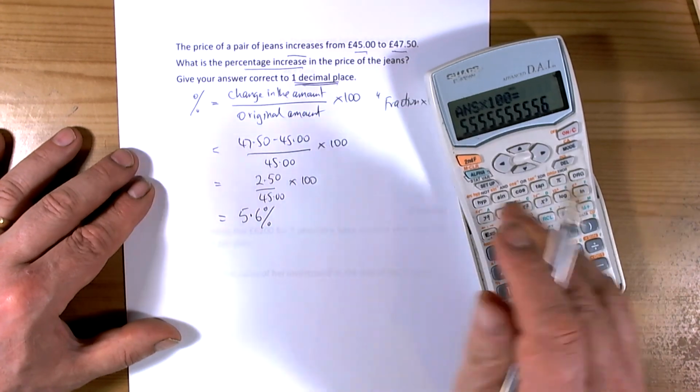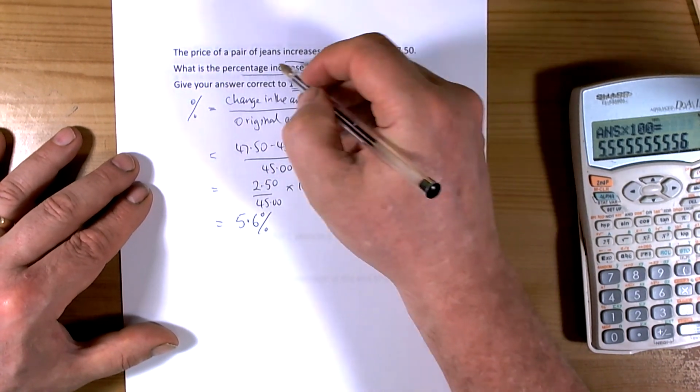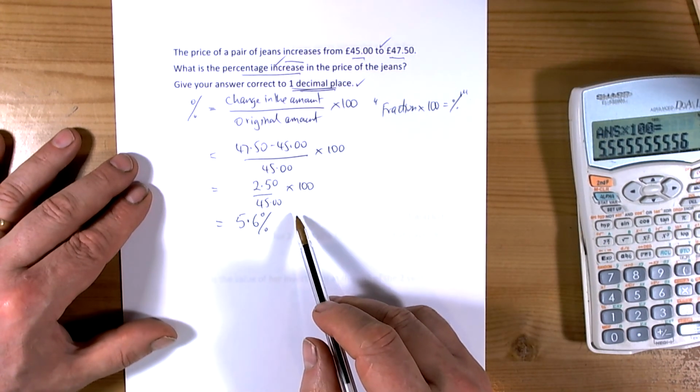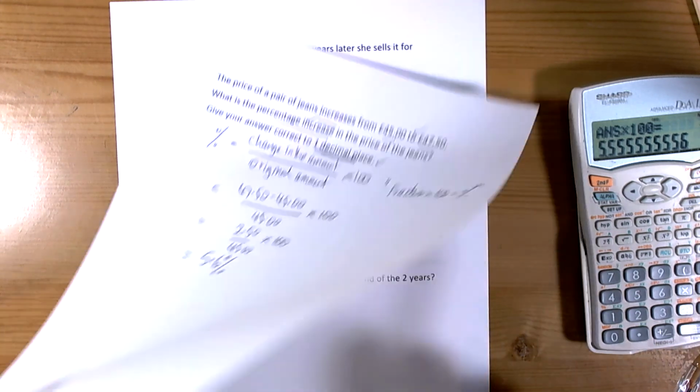Okay, so remember that I wanted one decimal place. Alright, so again we go through and just make sure we've done everything we wanted. Yeah, we've done one decimal place, we've done a percentage increase, and we recognised it was going up £2.50. Okay, so that's a percentage change question.